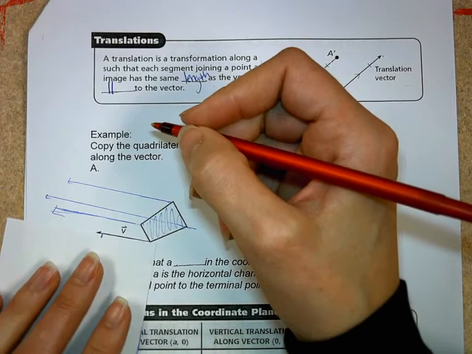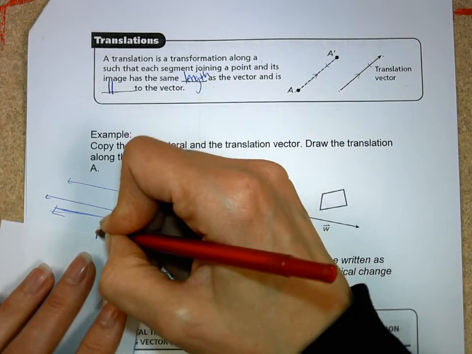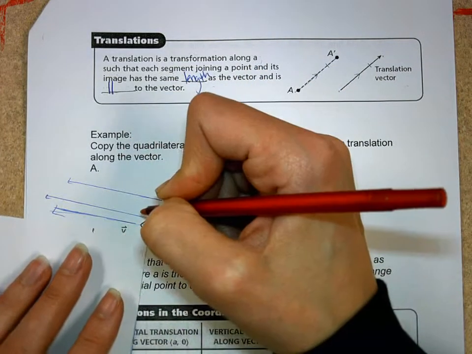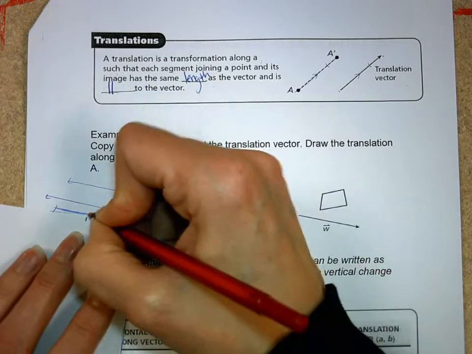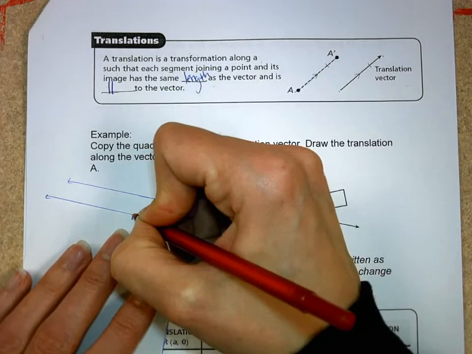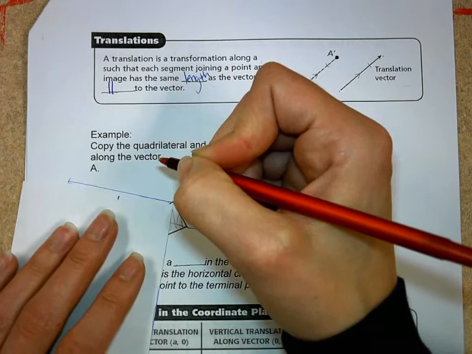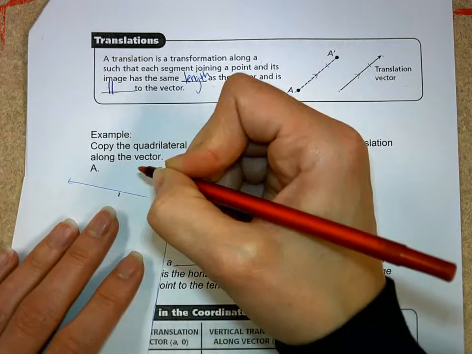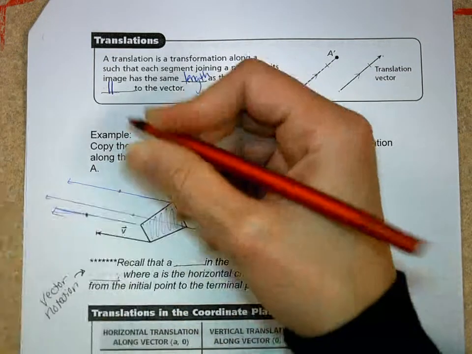On this first one, we know it moves this direction. So this is going to be my endpoint. But then I'm going to go to each vertex and do the same thing to get my image. Then I'm going to go over here, and that's going to be my distance I move. And I go over here, and this is going to be my distance I move. And then I just connect them.